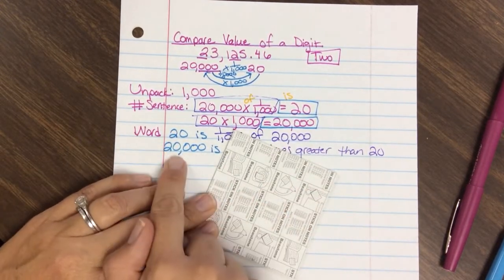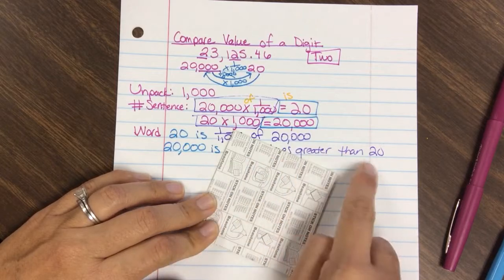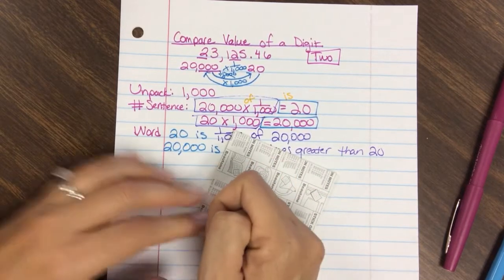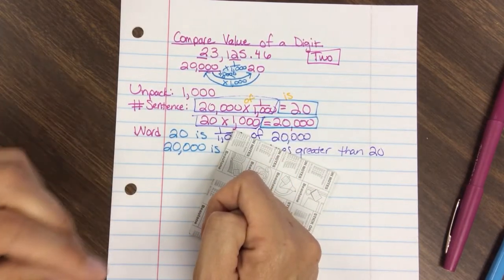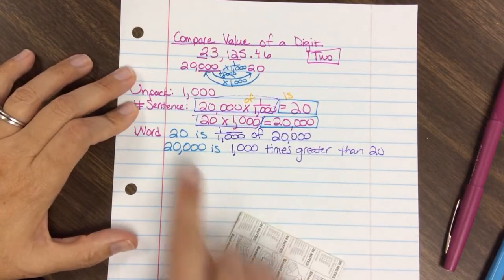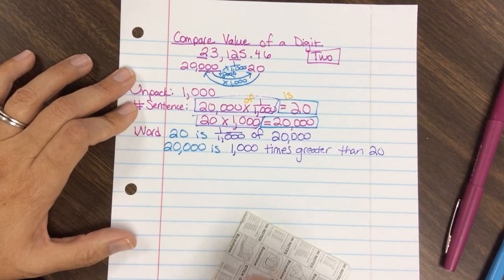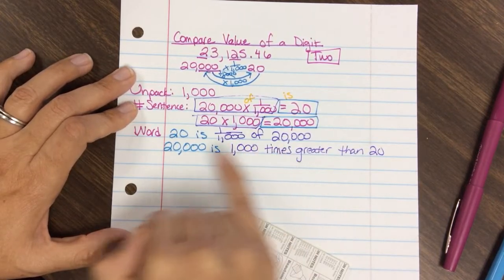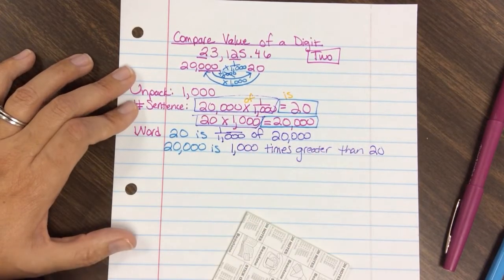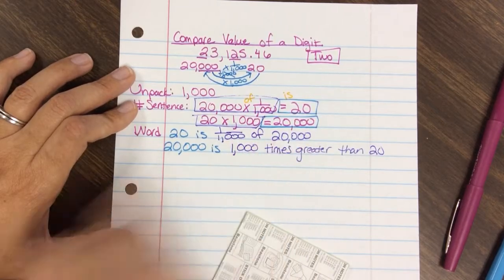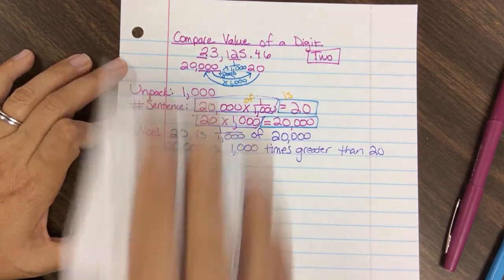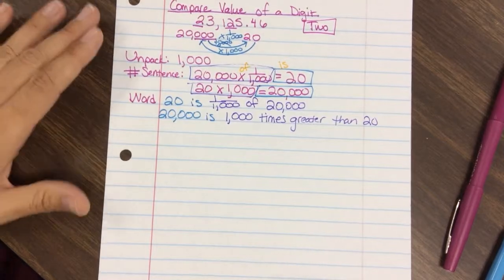We can all agree that 20,000 is greater than 20. Because we're comparing the value, I need to know how much greater. 20,000 is 1,000 times greater than 20. So we're just adding this little blip. You already knew 20,000 was greater than 20, but now I need to know how many times greater. So that's what we did last lesson.